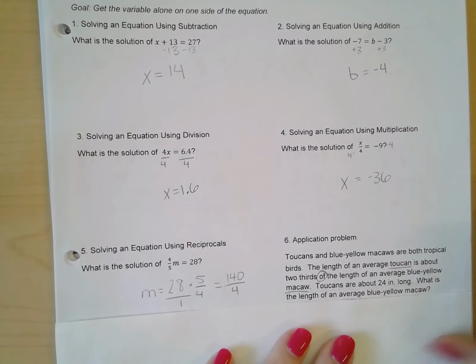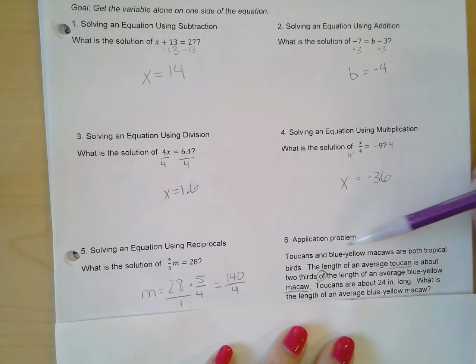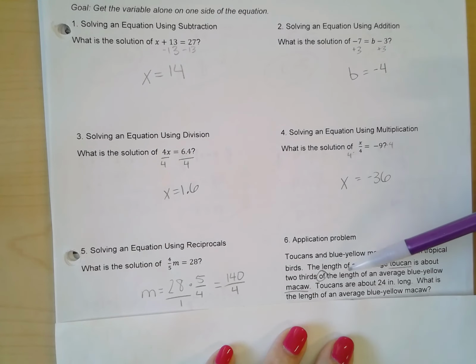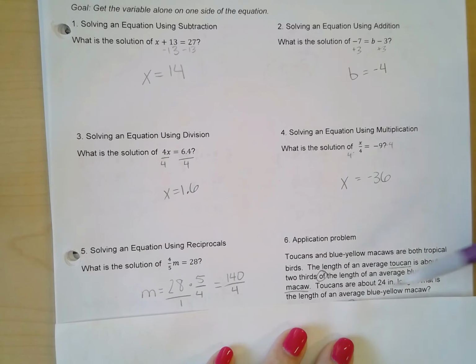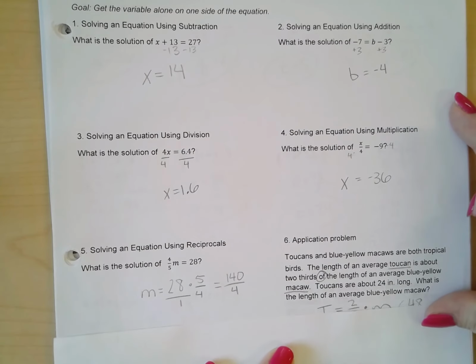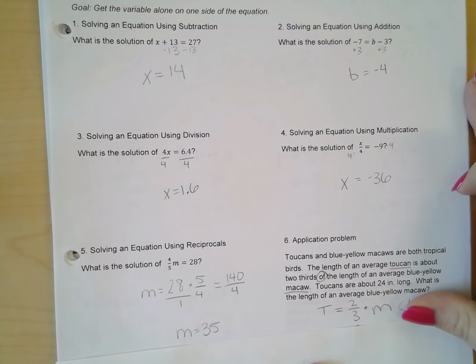And so this says toucans and blue macaws are both tropical birds. The length of an average toucan is about 2/3 of the length of the average blue macaw. Toucans are about 24 inches long. What is the length of the average blue and yellow macaw? So first thing I'm going to do is set up a couple equations. The toucans are 2/3 times the length of the macaws. So t equals 2/3 times m.